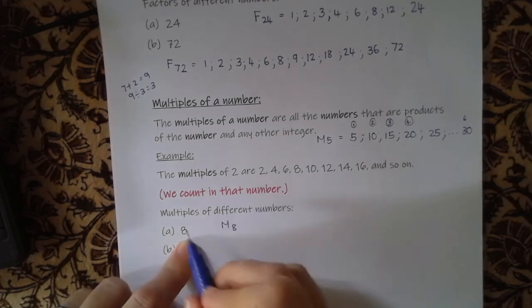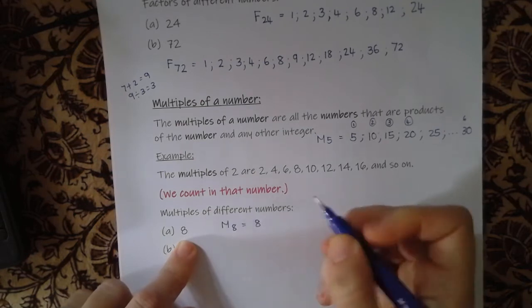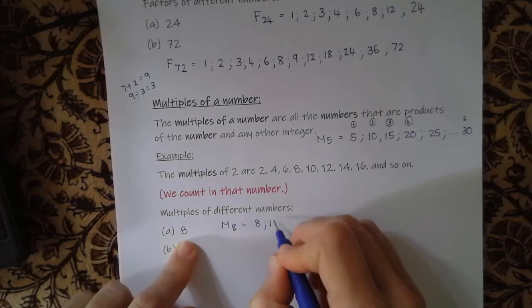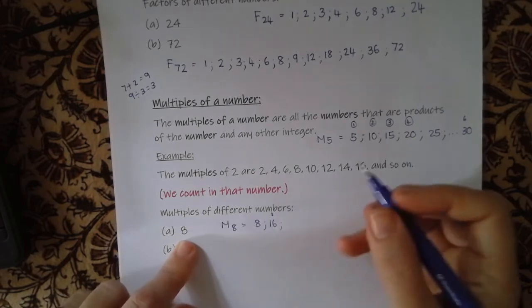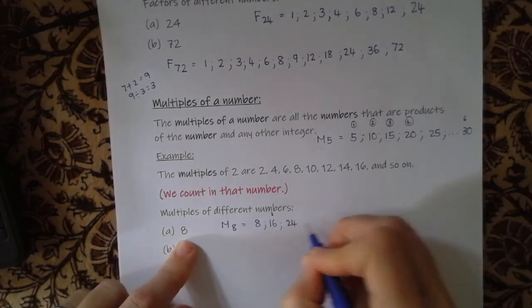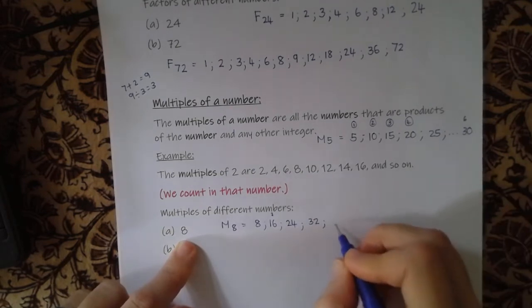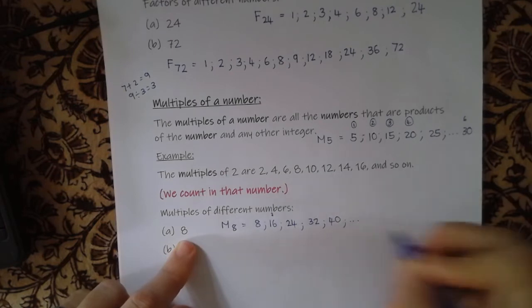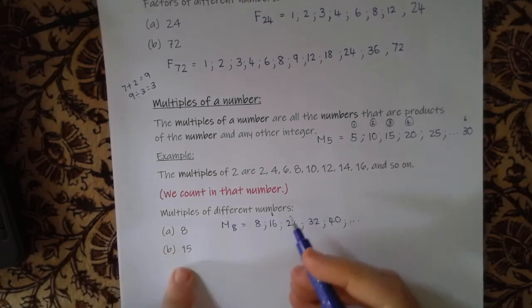So if I have to find multiples of 8, the first one will be 8 itself, because 8 can divide into itself. The second one will be 16, because the second one means 2 times 8 is 16. The third one will be 24. Next one will be 32, and you can go on. The next one will be 40, and it continues. So it's like counting in the number itself.